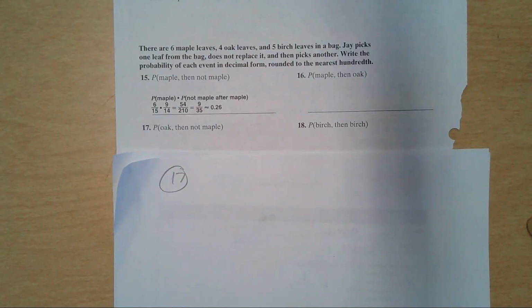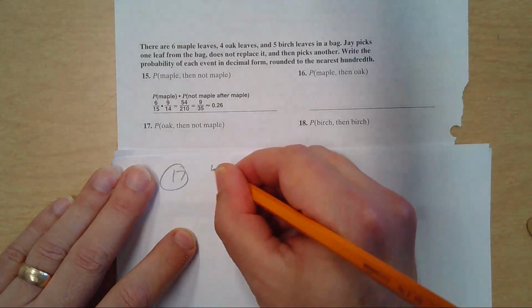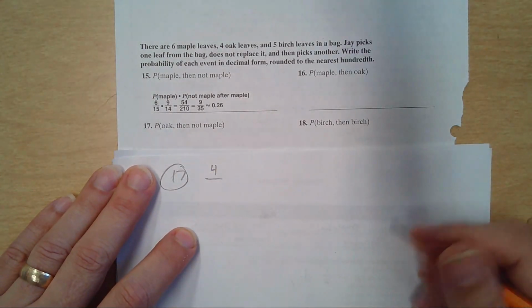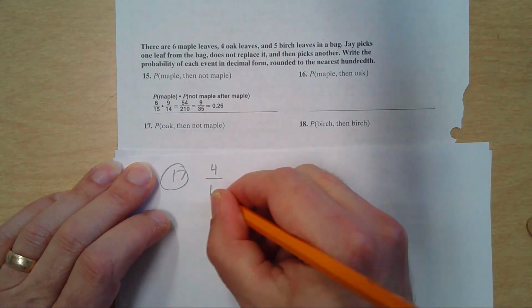So, first off, what is our probability of getting the oak leaf? Anybody? 4 over 15. Right, 4 over 15.